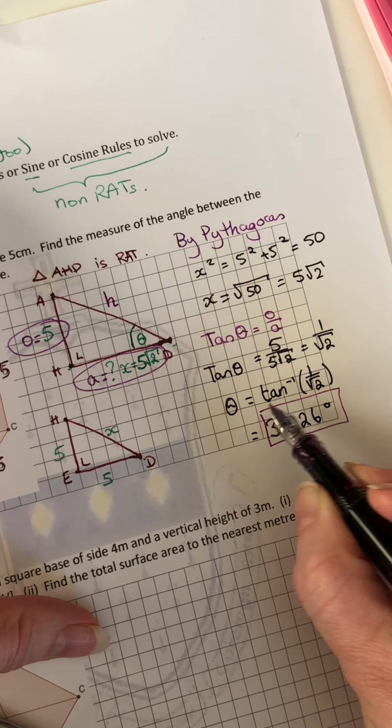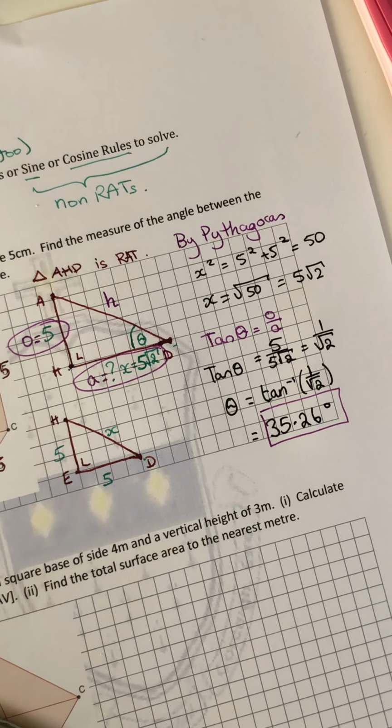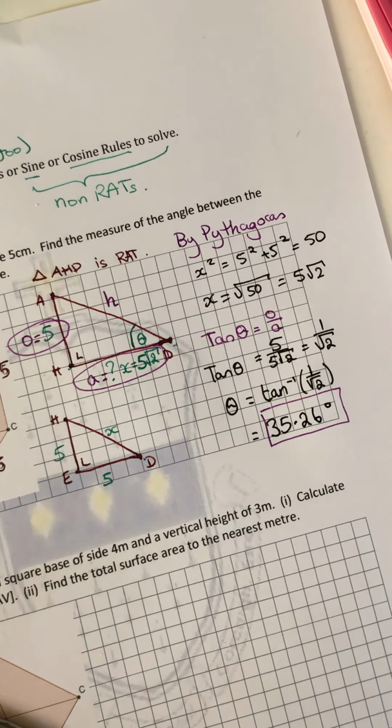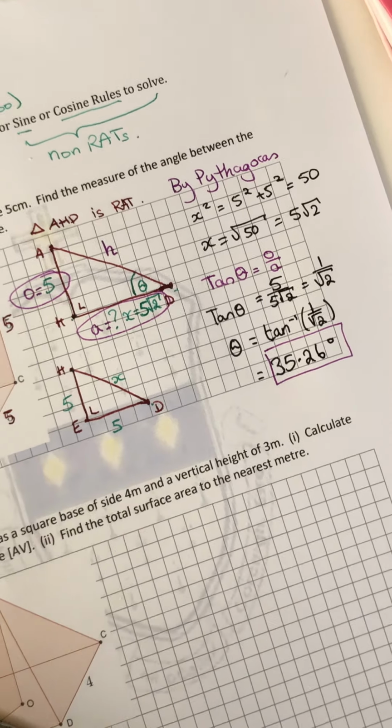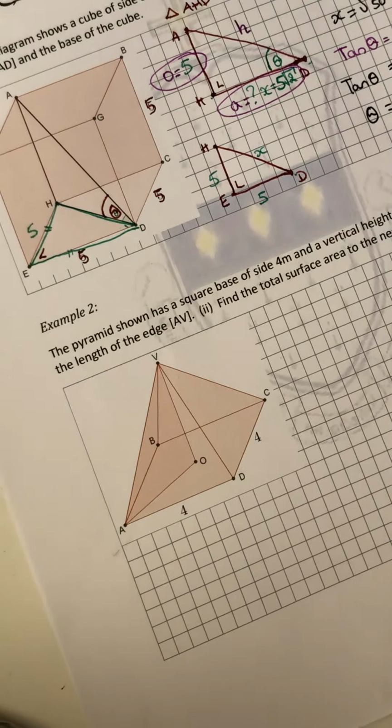So we found the angle that they asked us for. Okay, that's the basic idea. Now they do get a little bit more complicated than that. So let's move straight on to the pyramid question that we have down here.